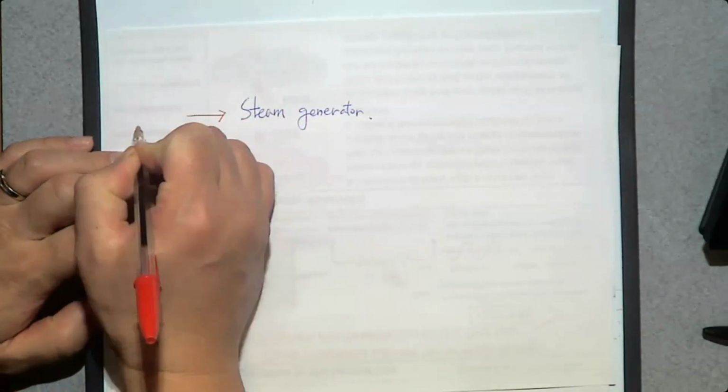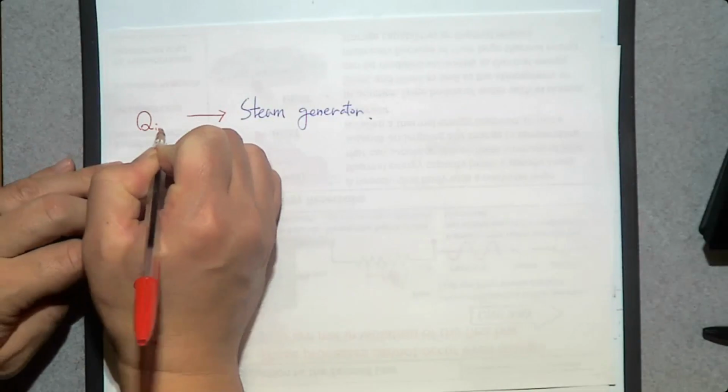To run this steam generator, we need to provide heat. So how can we produce this heat? We can produce this heat by burning fossil fuel, or having nuclear reaction, or concentrating the sunlight, or collecting the heat from underground. So by using this heat at high temperature, we can boil water that will generate steam.